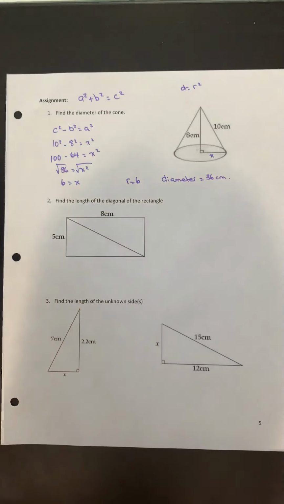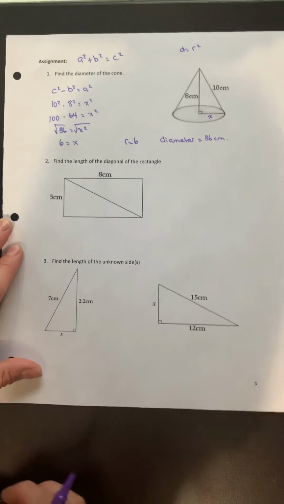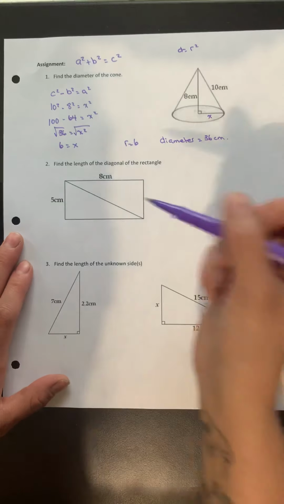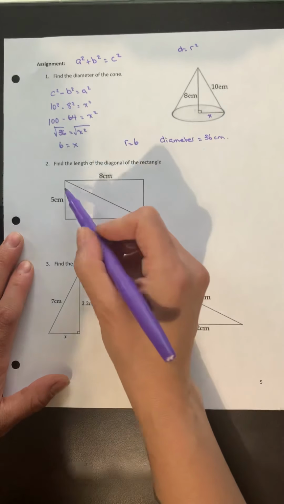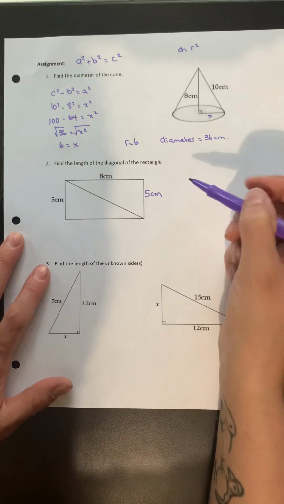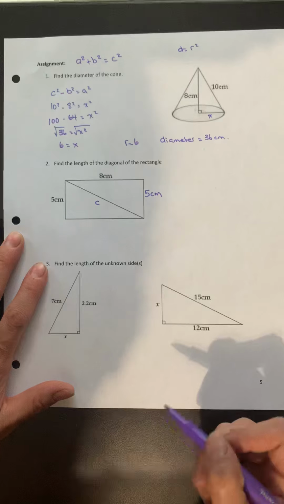Okay? Number 2, find the length of the diagonal of the rectangle. Okay? Because it's a rectangle, I know that this side is the same as this side. So this is also 5 centimeters. So now I need to find my hypotenuse. Okay, I'm looking for c.